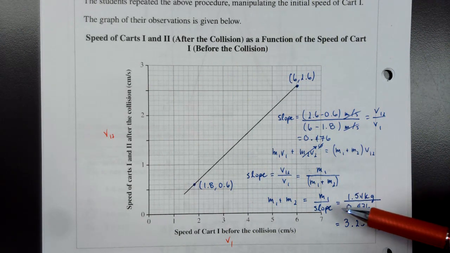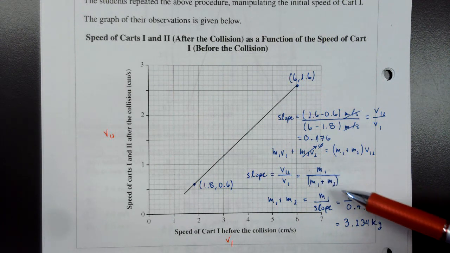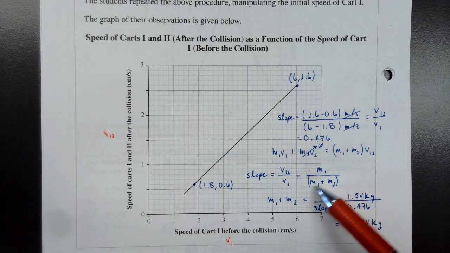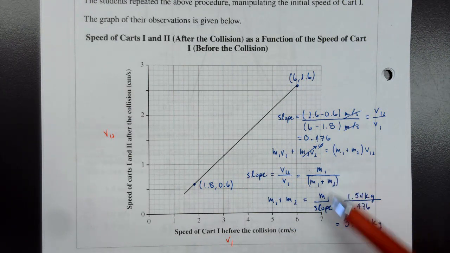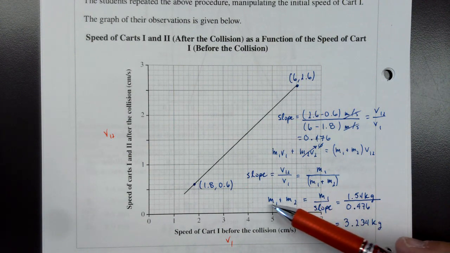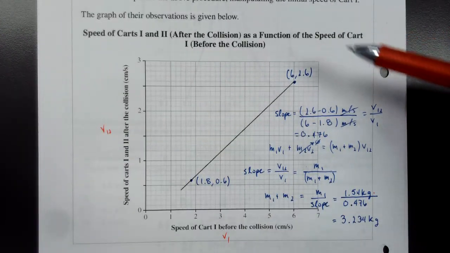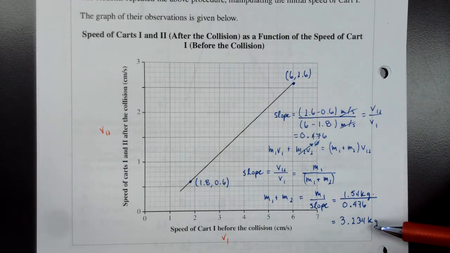And then lastly, the question is asking me for the combined mass. So all I do here is I solve for M1 plus M2. So I multiply that over and I divide by my slope, and I get M1 divided by the slope is equal to the combined mass. I know the mass 1 was given in the question, 1.54 kilograms. Divided by my slope, 0.476, I get my kilogram value.